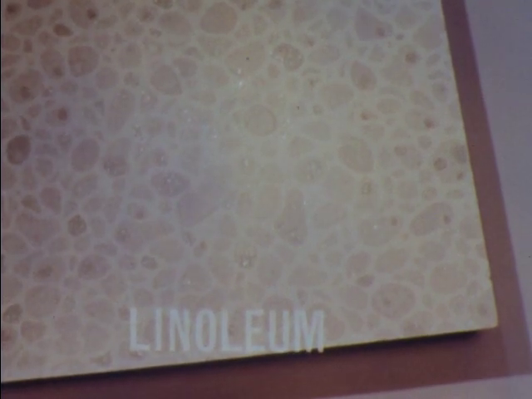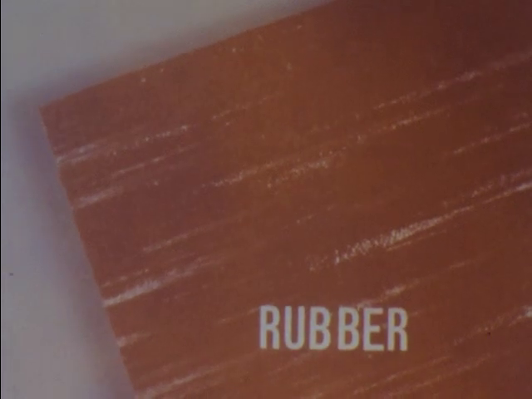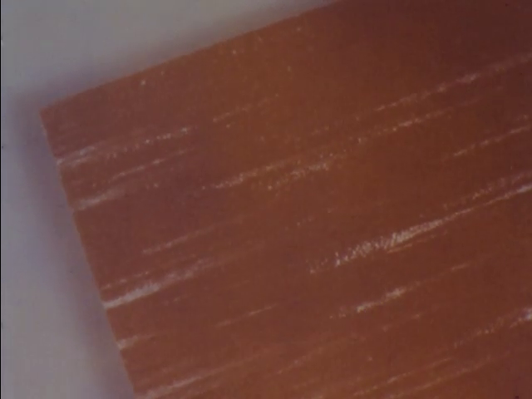Linoleum is made from vegetable oils, oxidized into a tough, pliable substance and mixed with ground cork, wood flour, and color pigment. It is usually pressed onto a burlap backing. It may be stained by grease and oil. Rubber is very durable if properly treated. It is composed of pure rubber combined with fillers and color pigments.